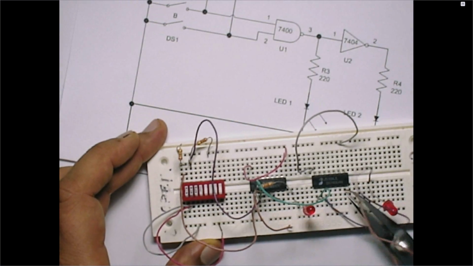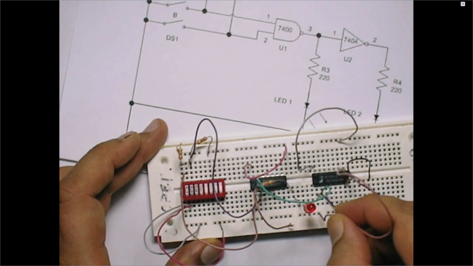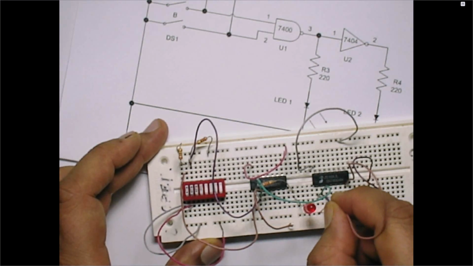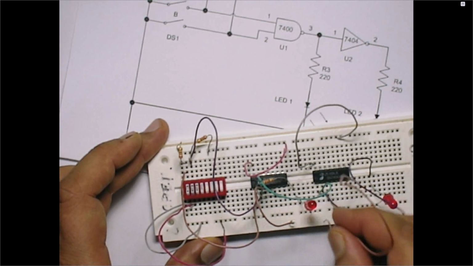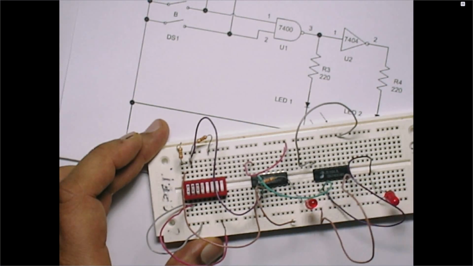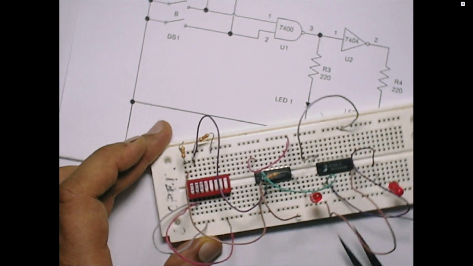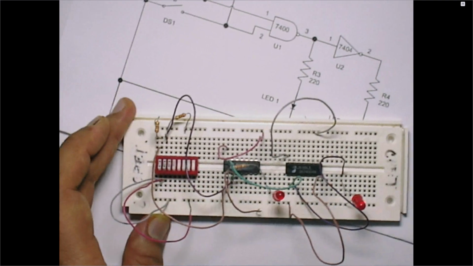From pin 7 to ground. Now that means any point you can choose from the ground. So let's choose one of the points here, and then you can push a little bit with your needle nose plier. Okay, that means your circuit should be ready by now.